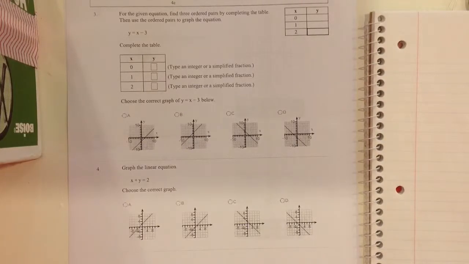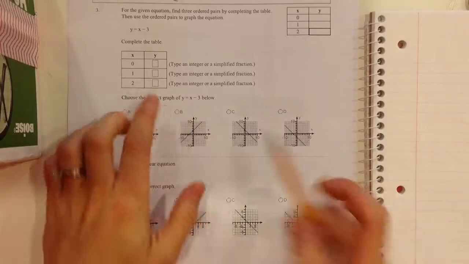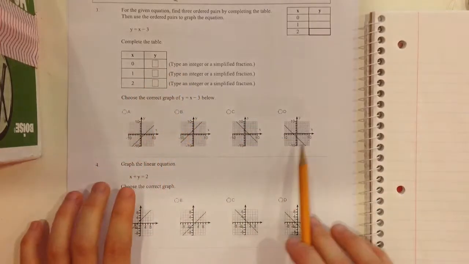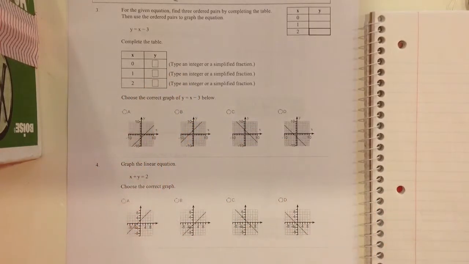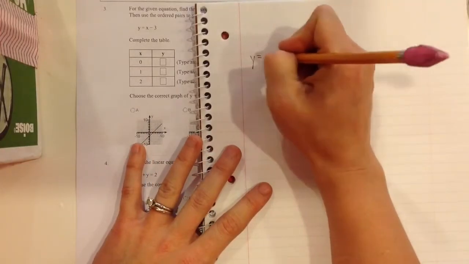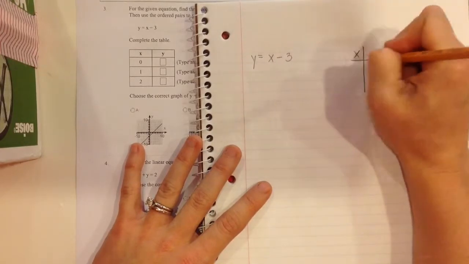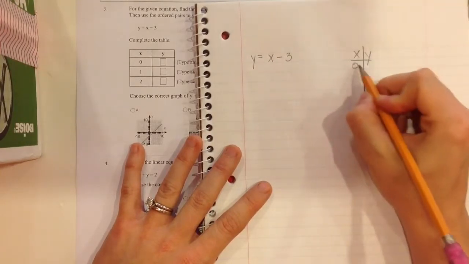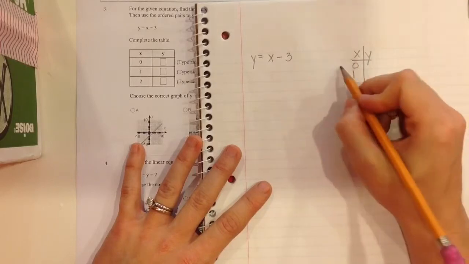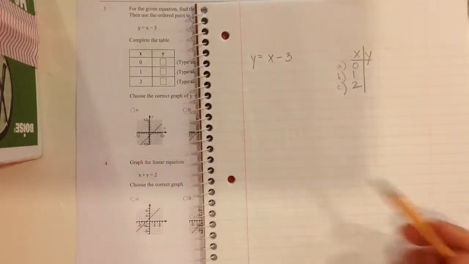Okay, number 3, we're still graphing 6.2. And so this one, again, is just like our first example that we went over. Notice that we have boxes to complete, and then we have multiple choice graphs to choose from. So I'm going to write this on my paper, y equals x minus 3. And my ordered pairs for x are 0, 1, and 2. So I'm going to complete the chart.